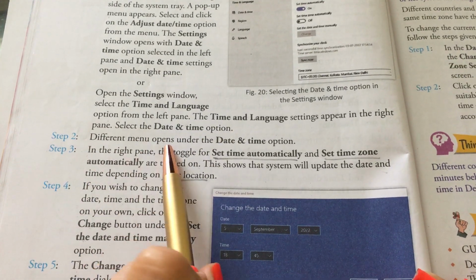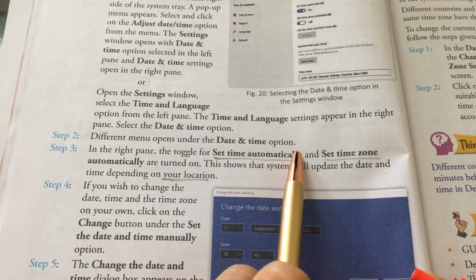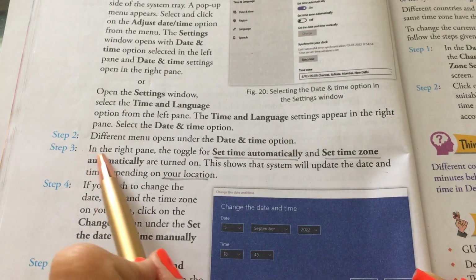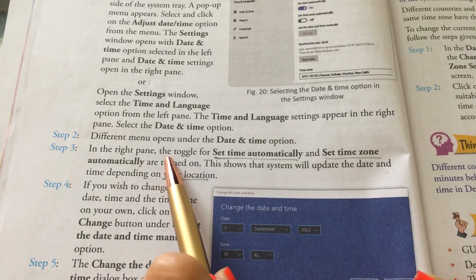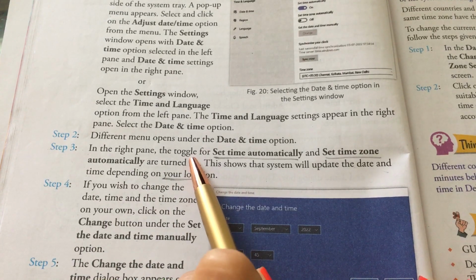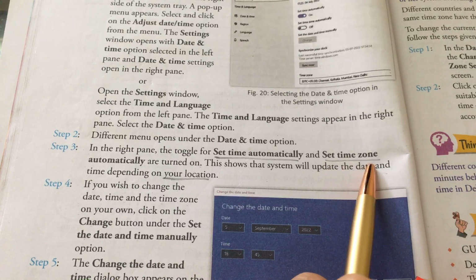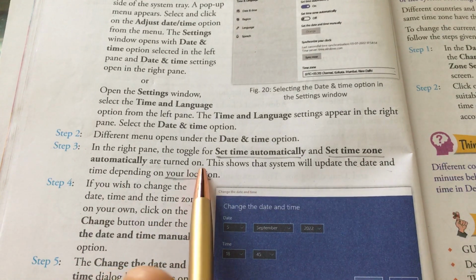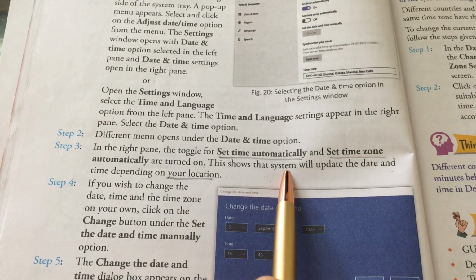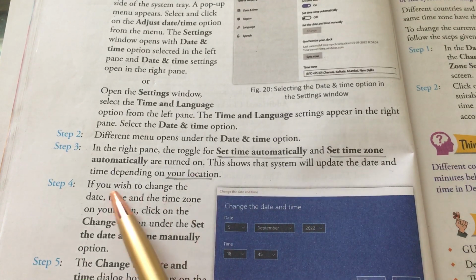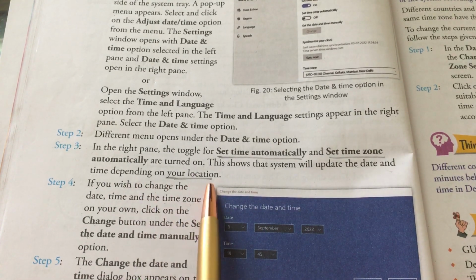And a different menu opens under the Date and Time options. In the right pane, the toggles for set time automatically and set time zone automatically are turned on. This shows that the system will update the date and time depending on your location.